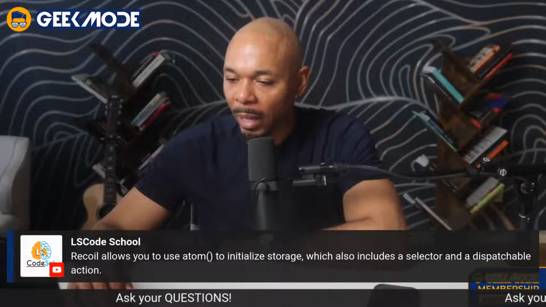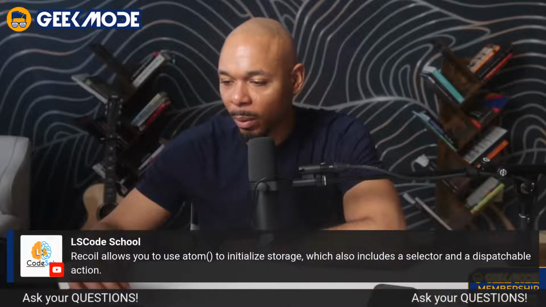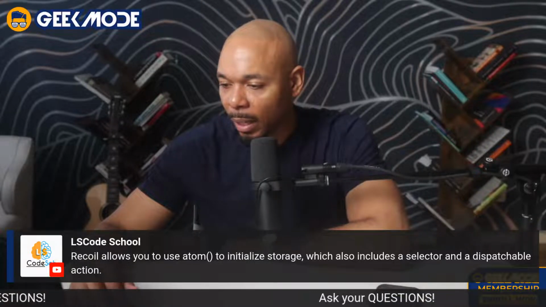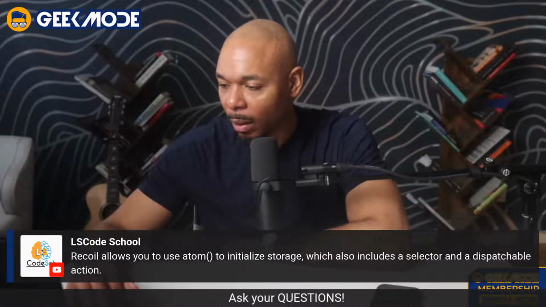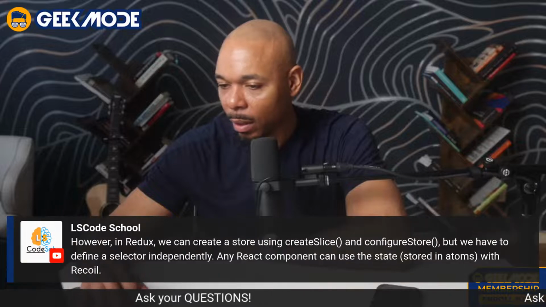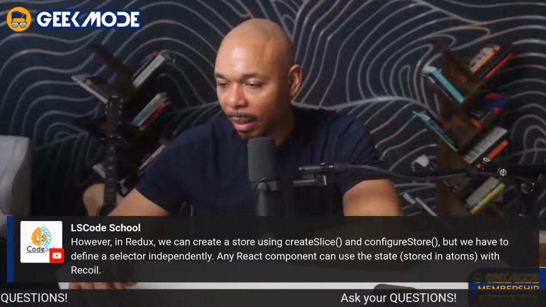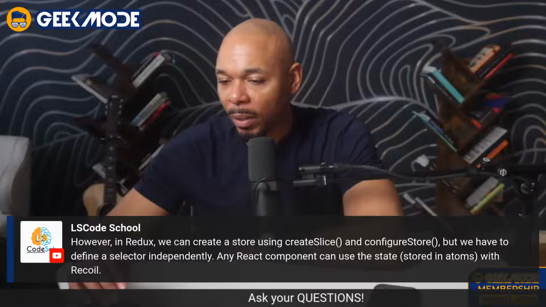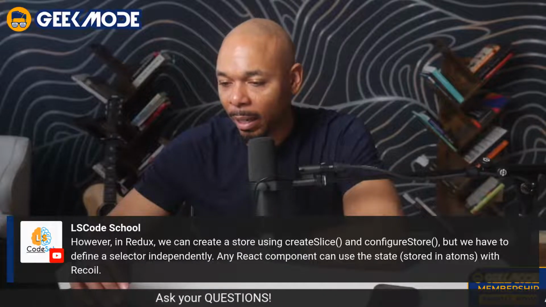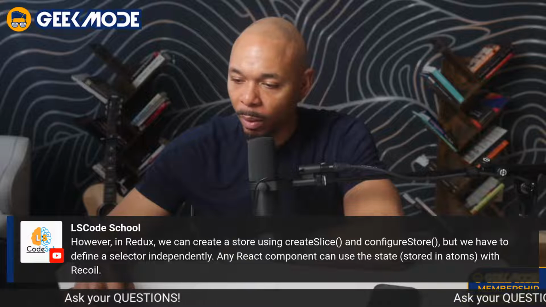Recoil, let me check this out. Recoil allows you to use atoms to initialize storage, which also includes a selector and dispatchable actions. Okay, cool. However, in Redux, we can create a store using createSlice and configureStore, but we have to define a selector independently. True.